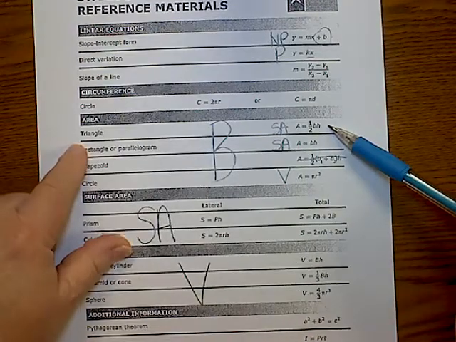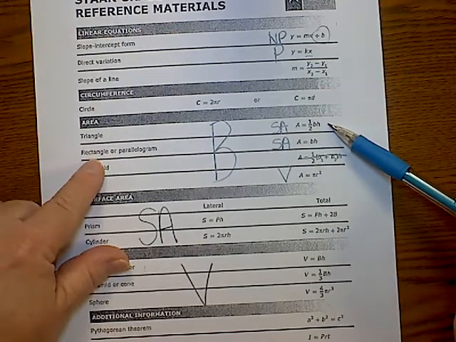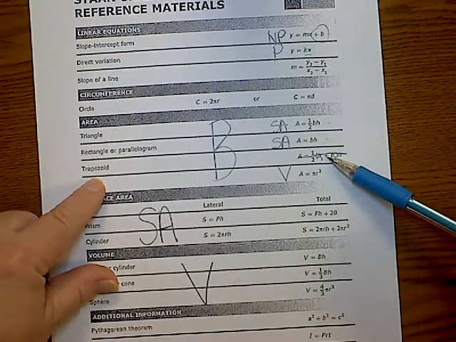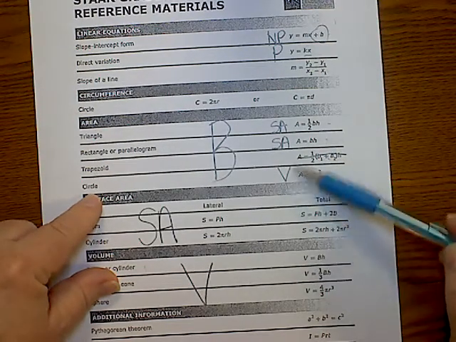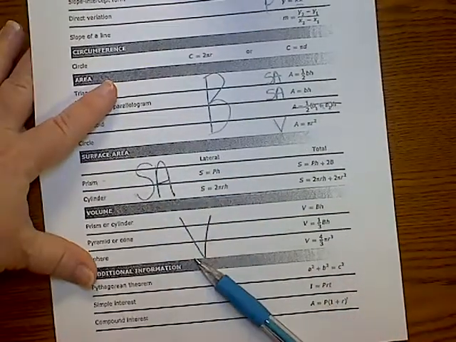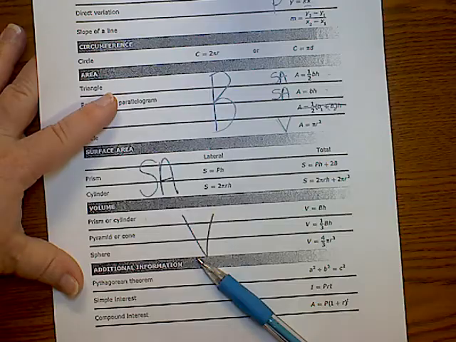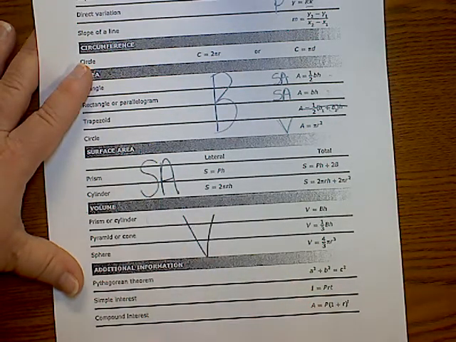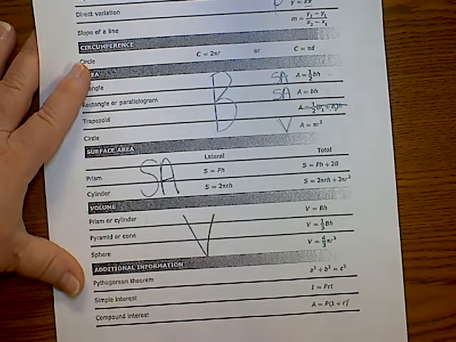For a triangle, it's used for surface area. For a rectangle, it's used for surface area. We never use a trapezoid. And for a circle, it's only used in our volume formulas. I added this, SA and V, because for some reason my students get confused. They can't read surface area and volume. Don't ask me why. They go to the wrong line.